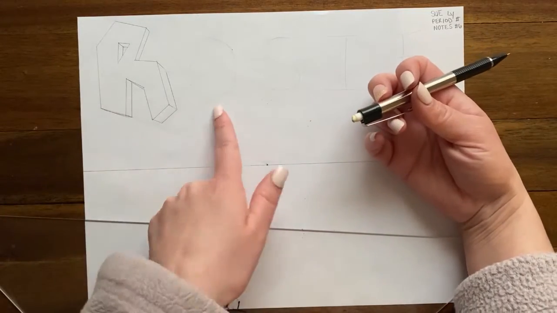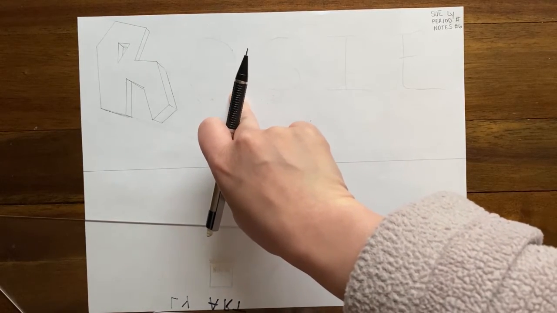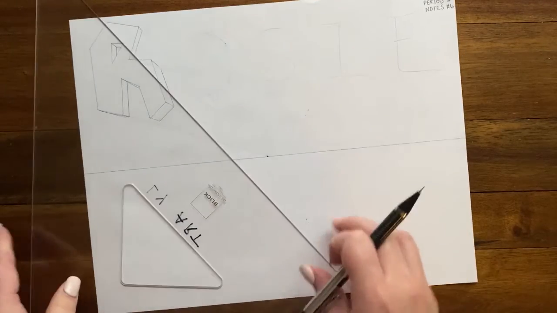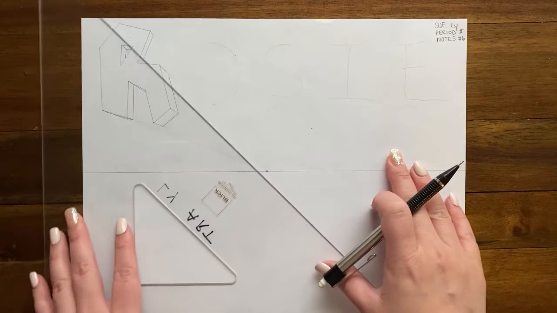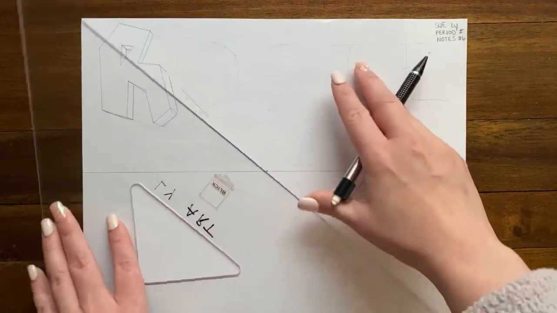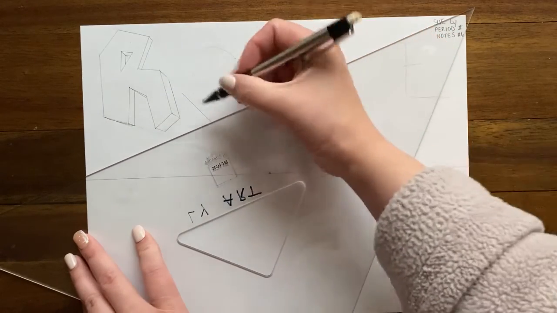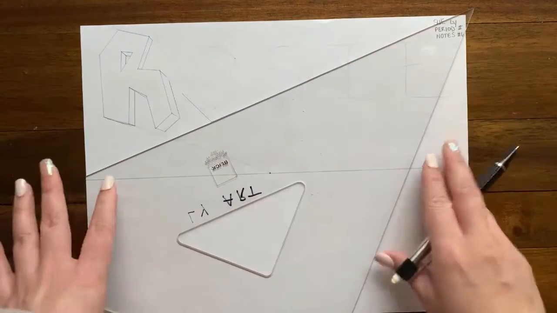Just like that. And then now I'm going to go ahead and do the skeleton for my O. So I'm going to just take my triangle and go around my letter O. And again, this does not have to be perfect. They can be funky, it's all right.